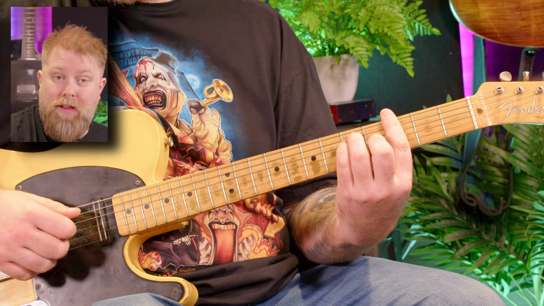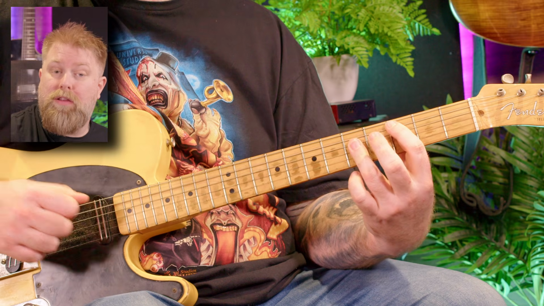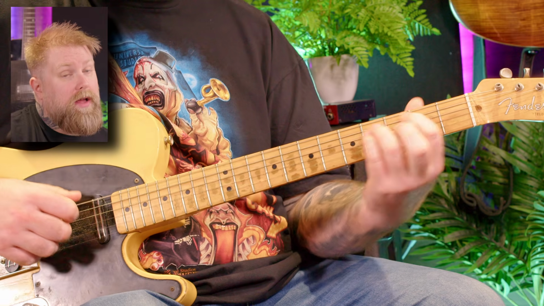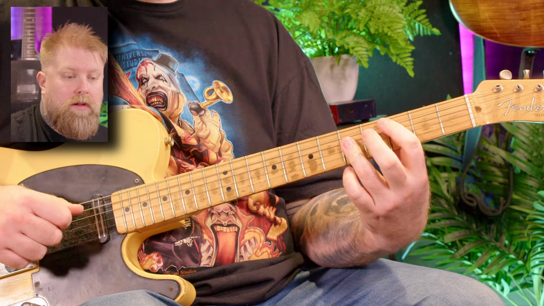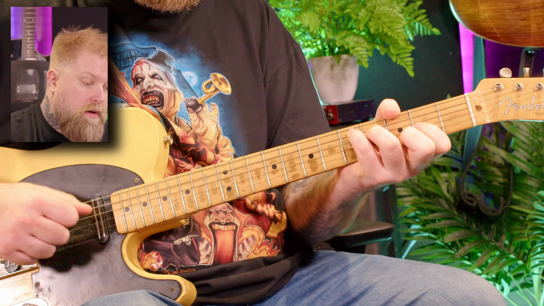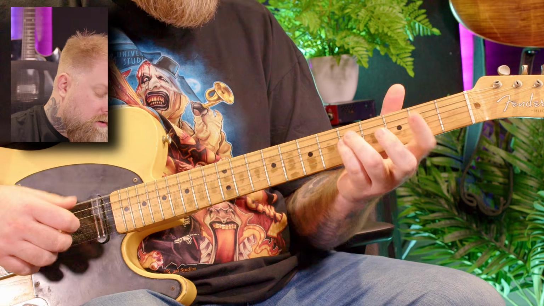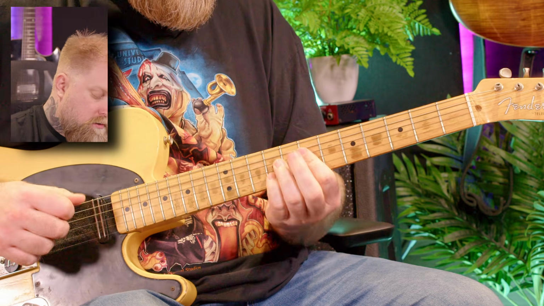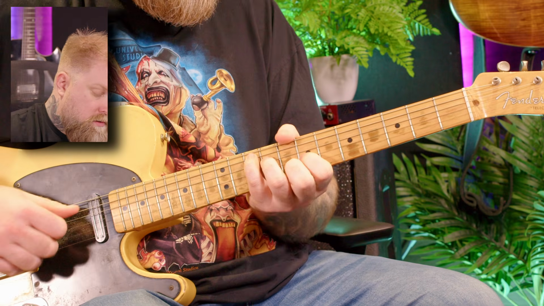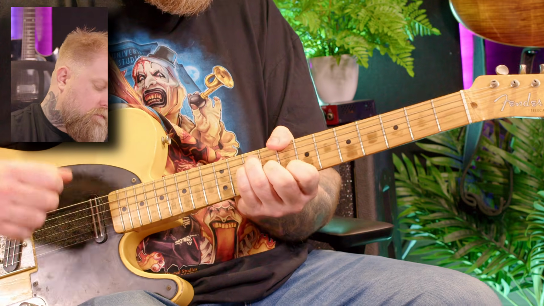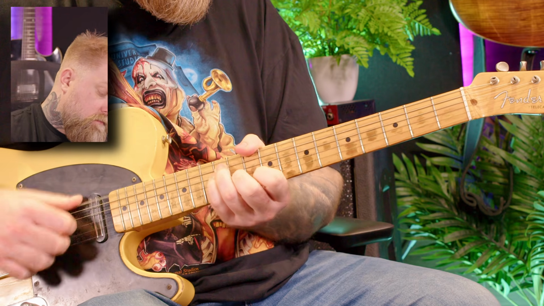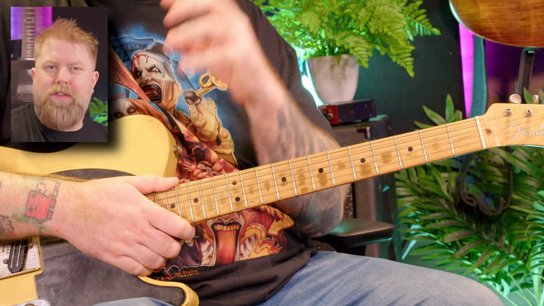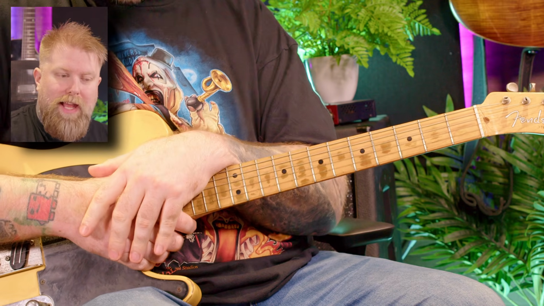Chord 1 will be major, chord 4 will be major, chord 5 major, chord 6 minor. So I have a knowledge of those chord qualities, and that really helps.